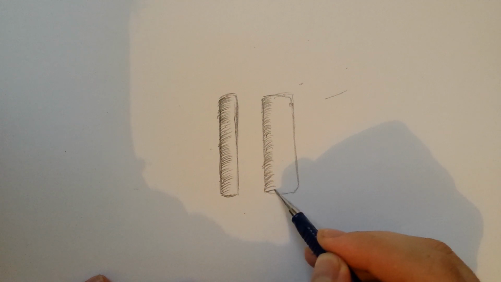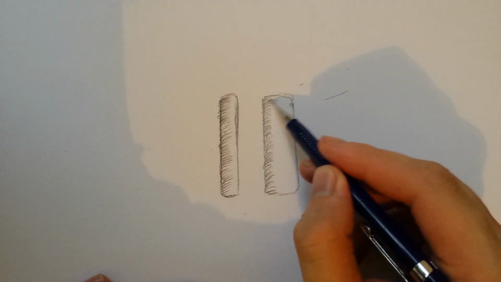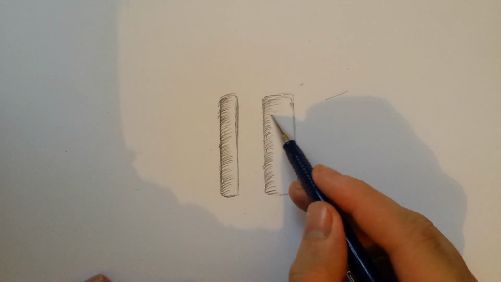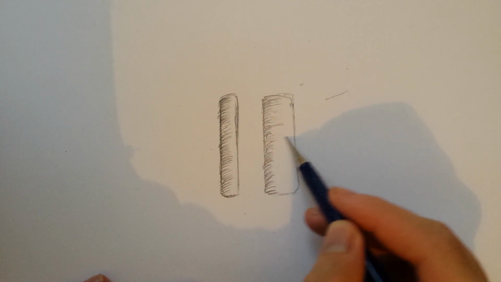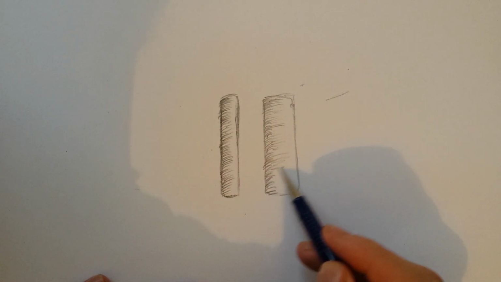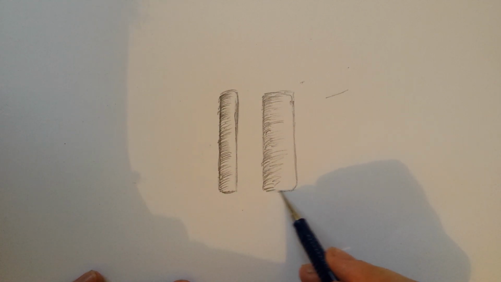And then you can always put in a little bit of texturing, but that part stays very light, as you can see.